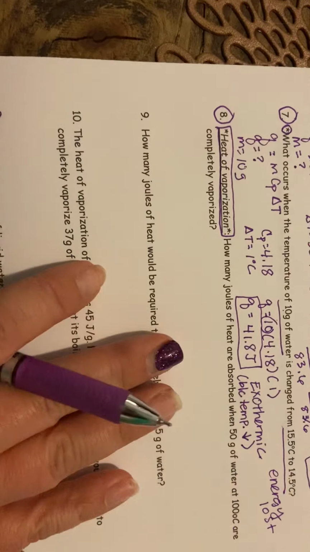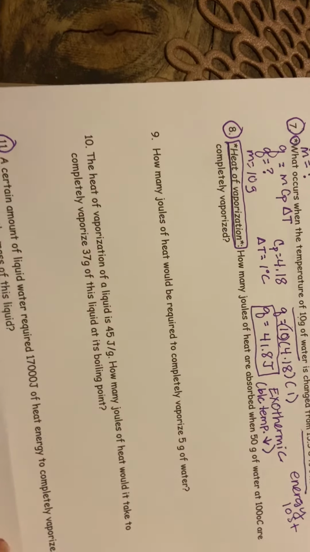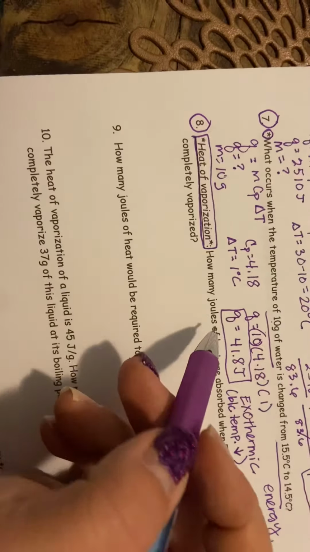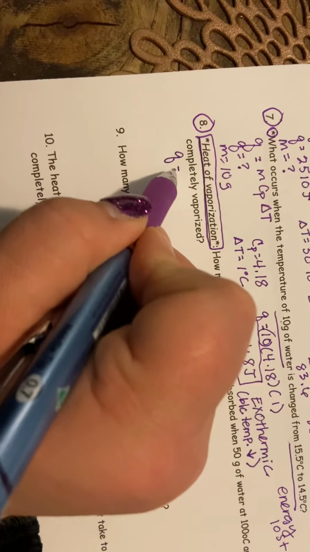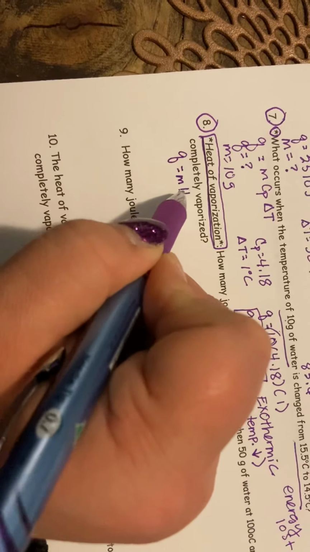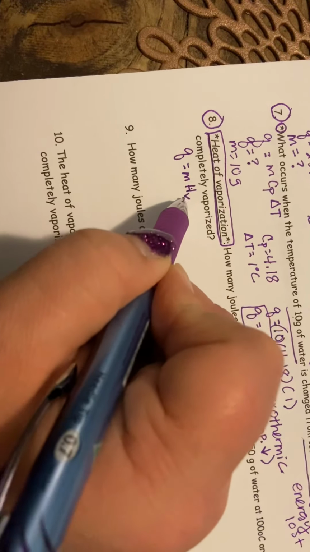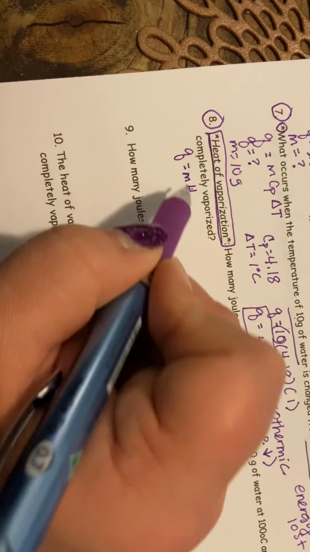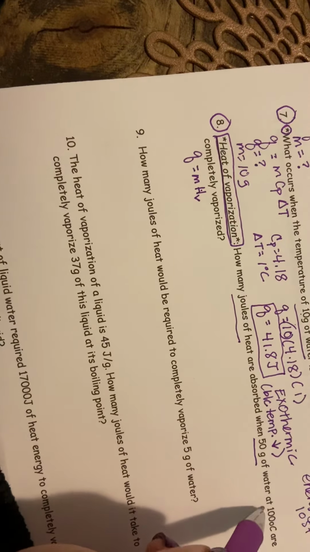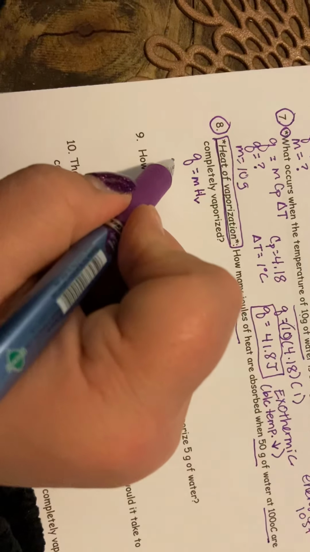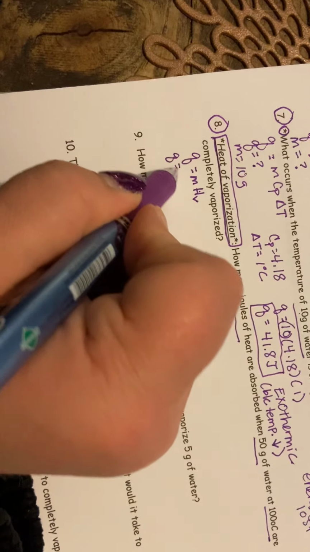All right, so another set would be heat of vaporization, a different type of calculation, and the formula for this one is Q equals M H sub v, heat of vaporization. So in this case, how many joules of heat are absorbed when 50 grams of water at 100 degrees Celsius are completely vaporized? So we're looking for joules of heat.